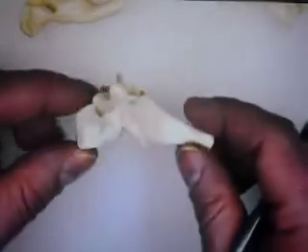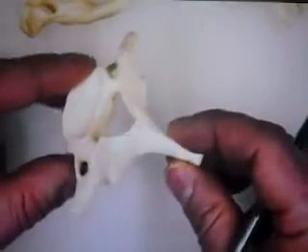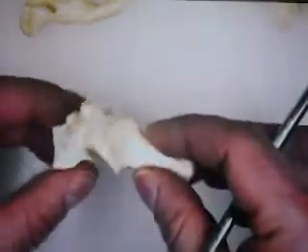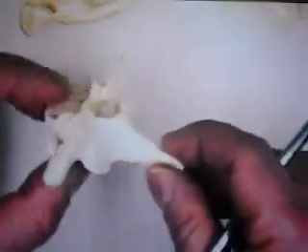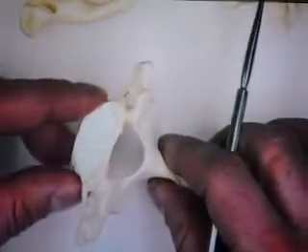Also, what we're going to see with the cervical vertebrae, these are neck vertebrae, is they are going to have the spinous process that runs fairly parallel. They are going to be fairly smaller than the other vertebrae. Now let's take a look at a couple of particular cervical vertebrae that we want you to know.